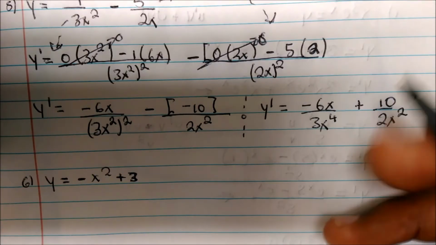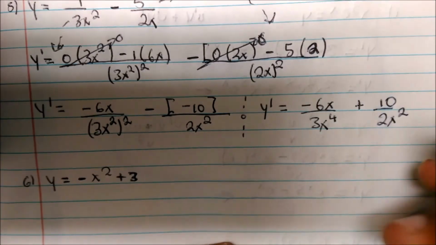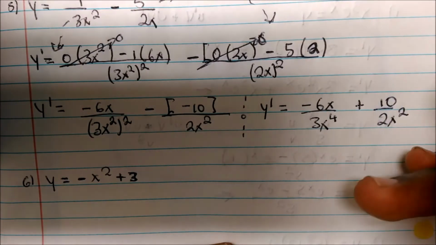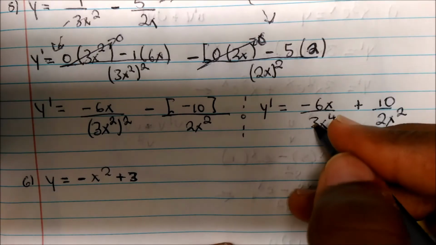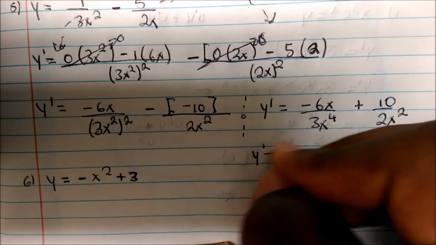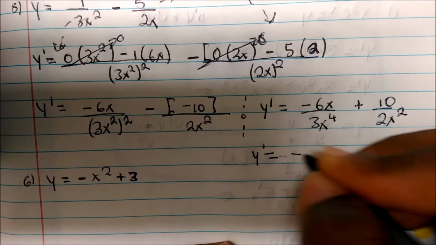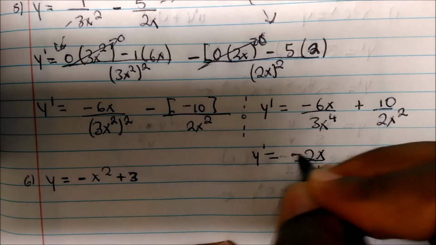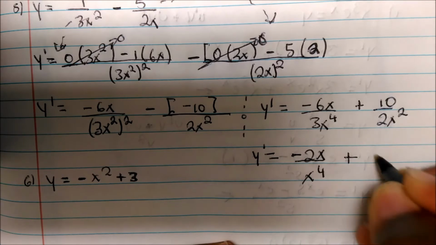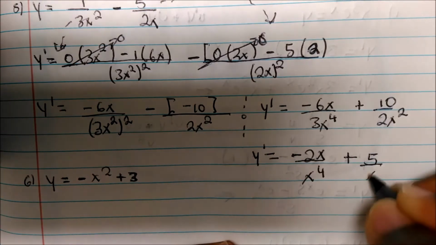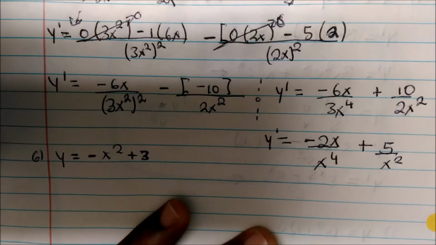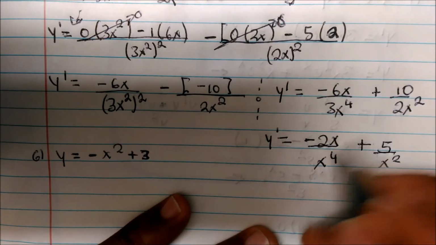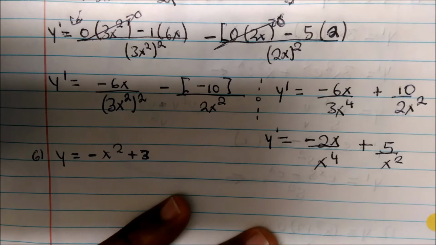And obviously, we could simplify this more, so we could simplify this 2 and 3, this 6 and 3, so this becomes negative 2x over x to the 4th, plus 5 over x squared.